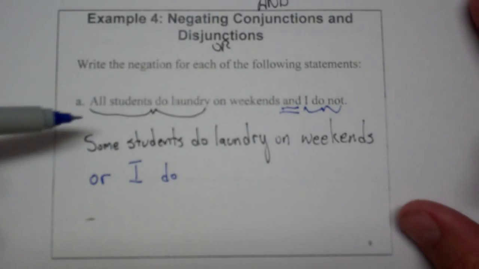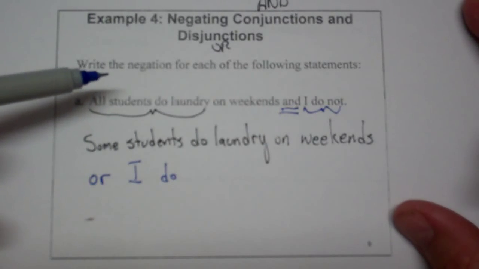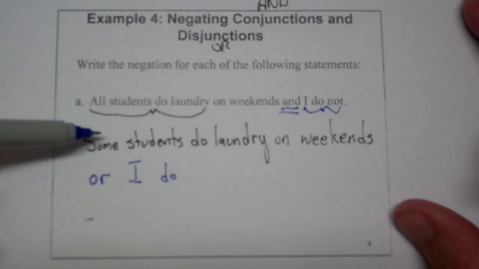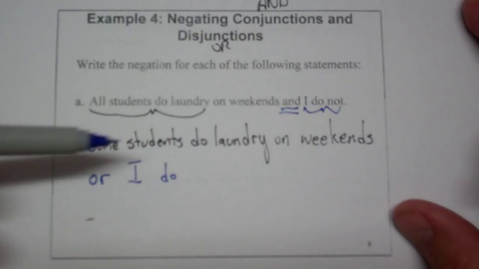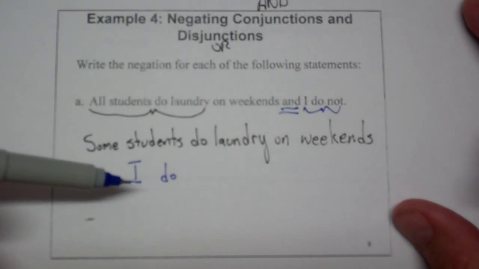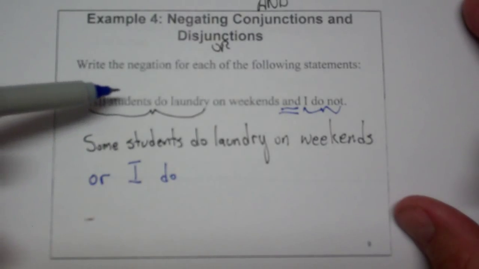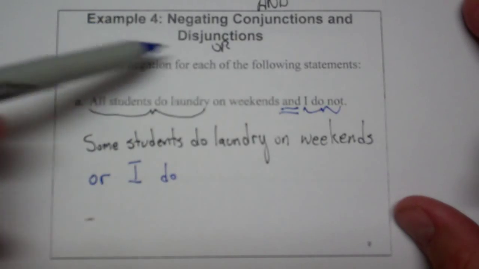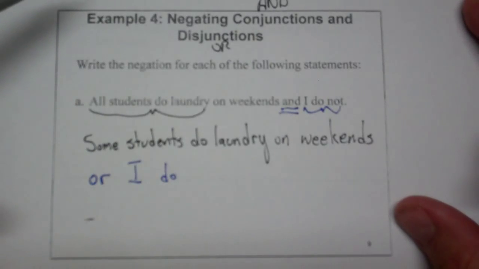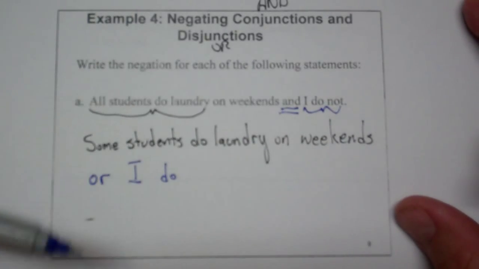I guess it has the same meaning, because these are equivalent statements. So some students do laundry, or I do laundry, is equivalent to all students do laundry on weekends, and I do not. So I'm guessing he's not a student, right?